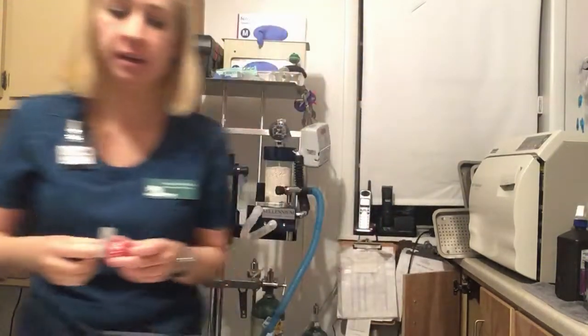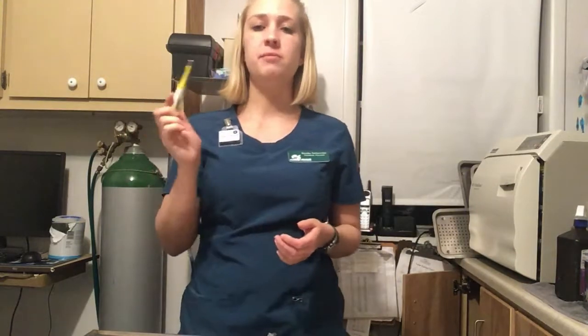There you go. Another important step in monitoring the patient under anesthesia: since the patient tends to get hypothermic while under anesthesia, you want to monitor their temperature and make sure they're not dipping too low. We use just a regular thermometer that is inserted into the rectum and is monitored every 15 to 30 minutes or so.